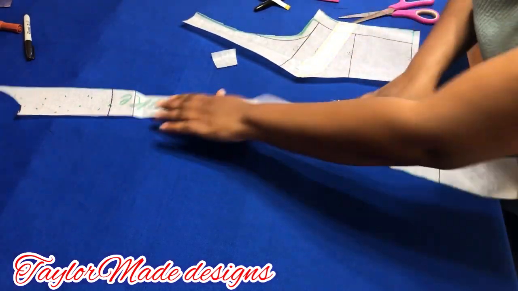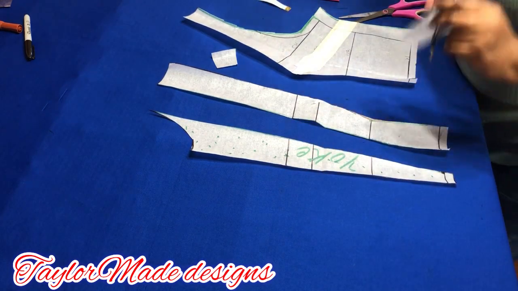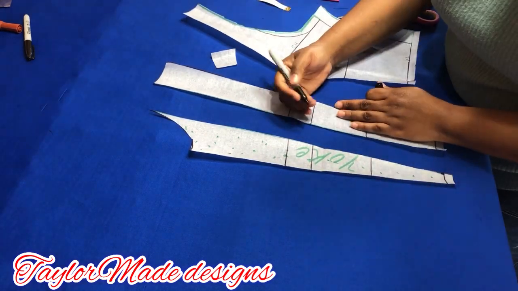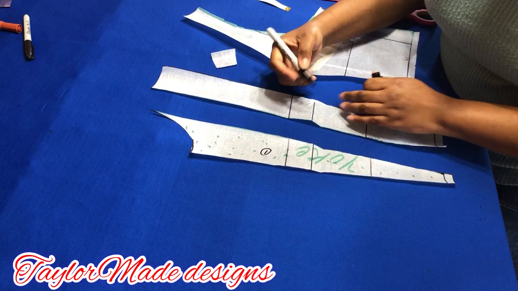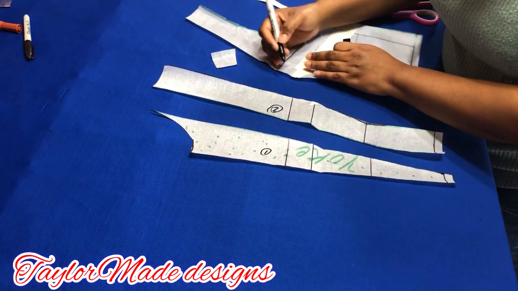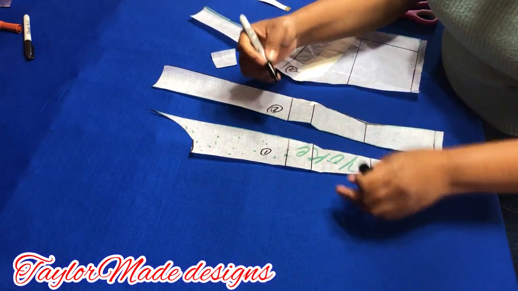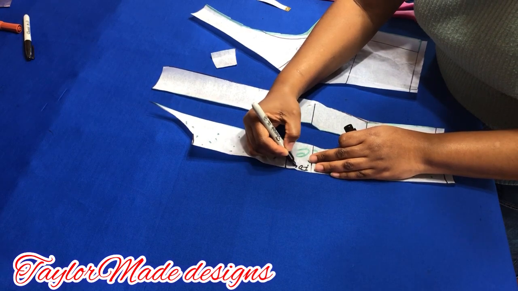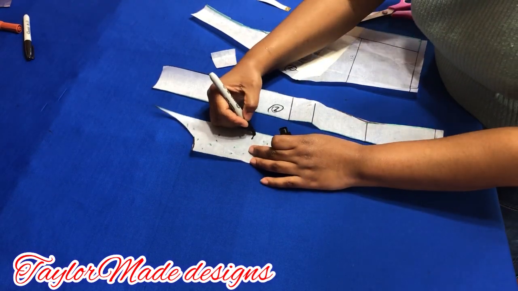So what you're going to do, you're going to write on your pattern so that you don't forget. So this is 1, that's the yoke, this is 2, and this is 3. And you're going to indicate you're going to cut and fold. Okay, add your seam allowance.